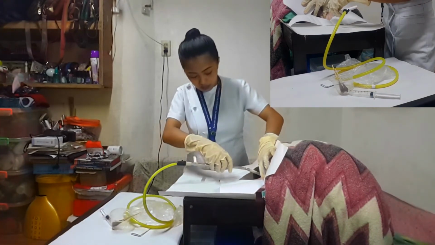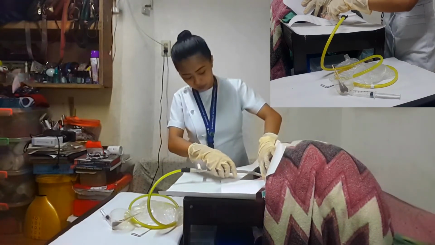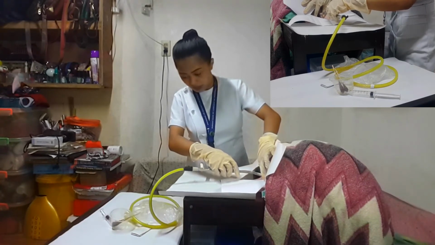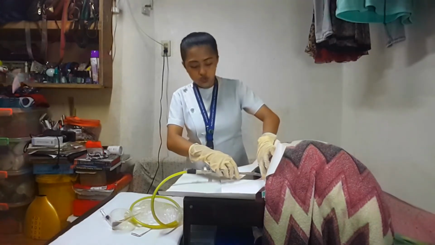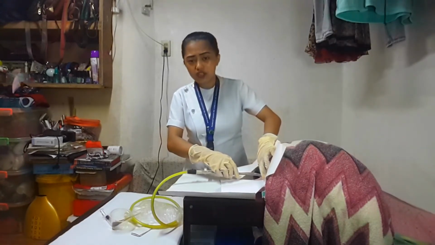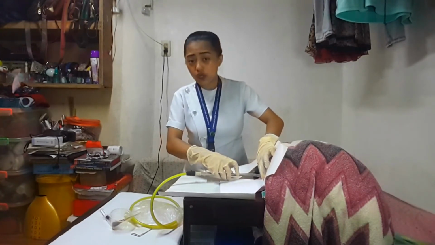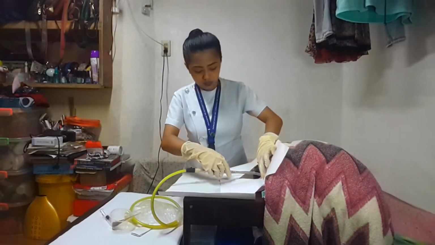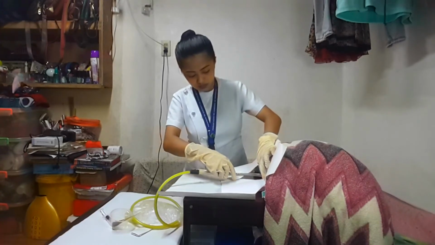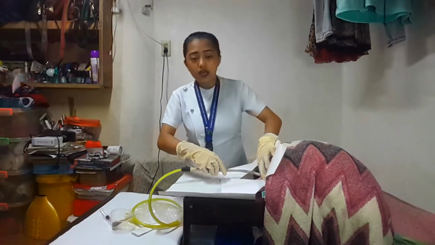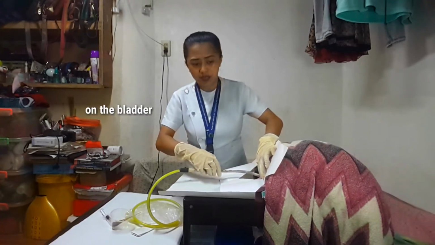Alright, until there is a urine flow. Okay, so let's observe if there is a urine flow. Alright, so once the urine drains, let us advance the catheter for 5 centimeters, or approximately 2 inches. The rationale for doing that is for not putting extra pressure on the bladder.